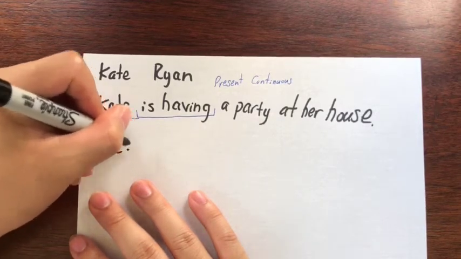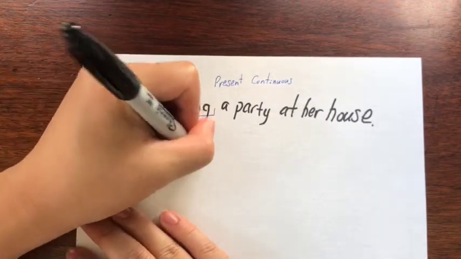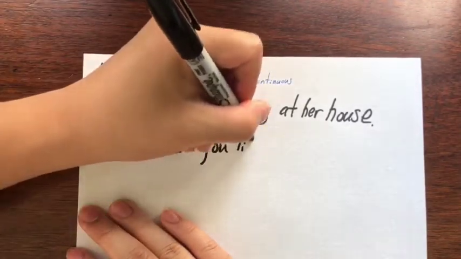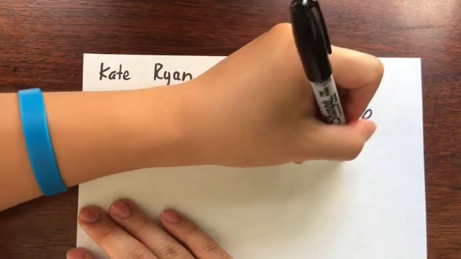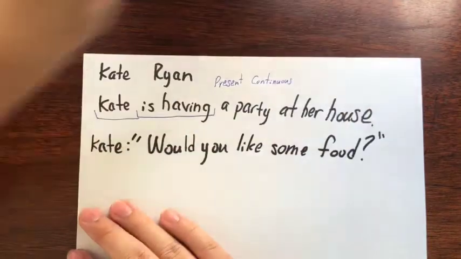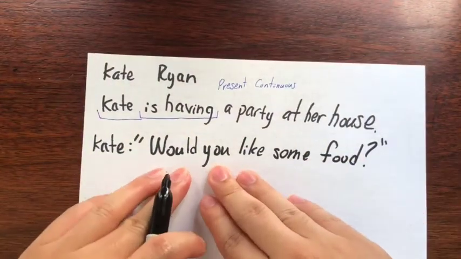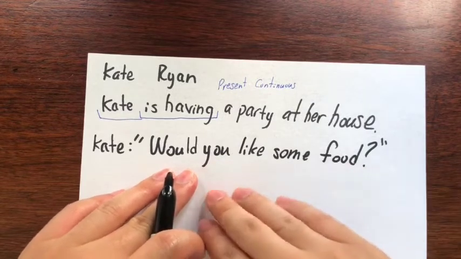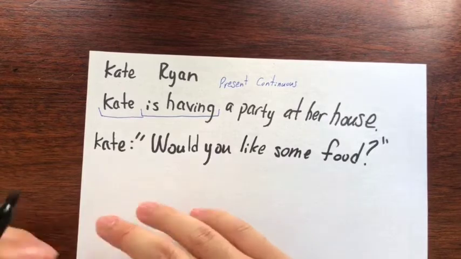And then Kate says, would you like some food? Kate says, would you like some food? So again, we can say, would you like some food? Or you can say, would you? Would you like some food?